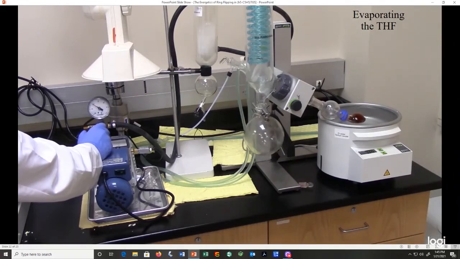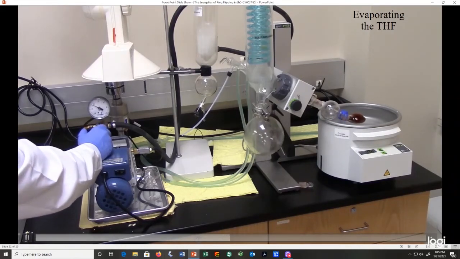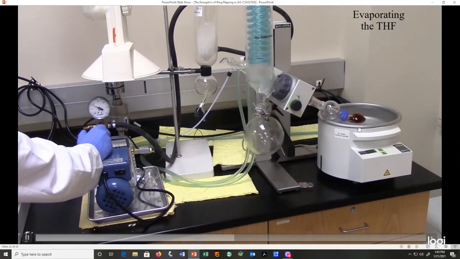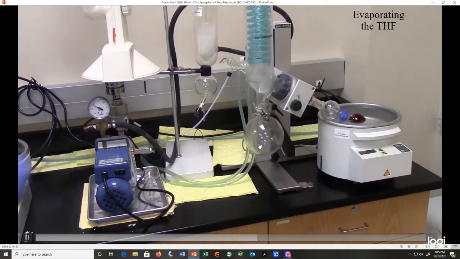So right here you can see that we're starting to get some condensation. So we're right about at the sweet spot to where we've reached the boiling point of the THF at this temperature, and we can slowly start getting the vapors to come up through here, condense on the cold finger, and drip down into this flask here.